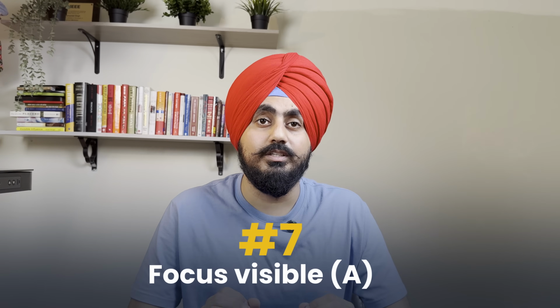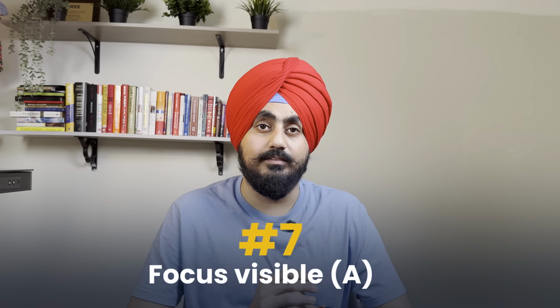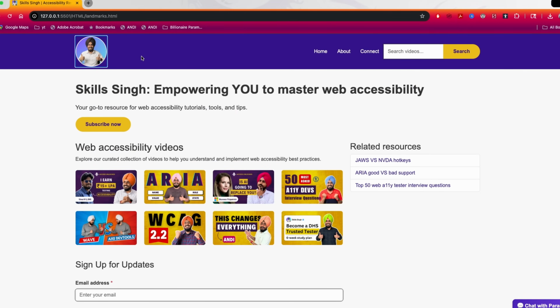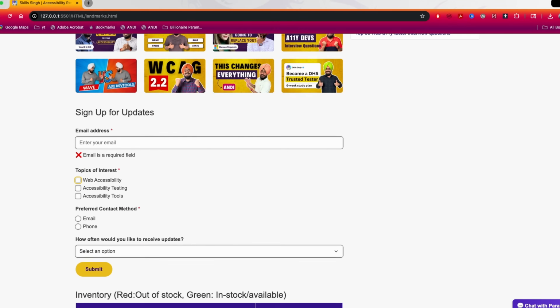For keyboard users, focus is their cursor. It's how they know where they are, what's active, and what comes next. Remove it, and they are suddenly lost in the interface, guessing instead of navigating.